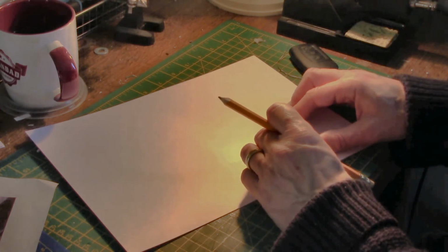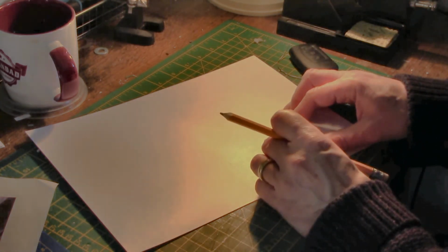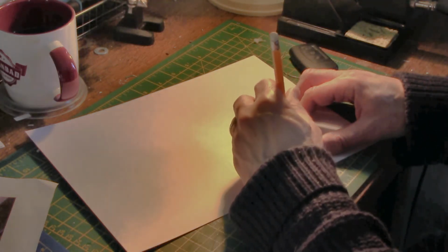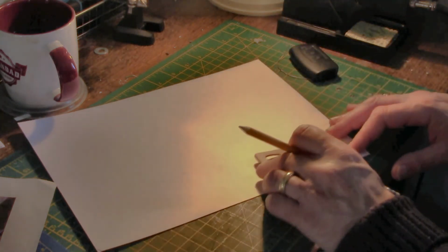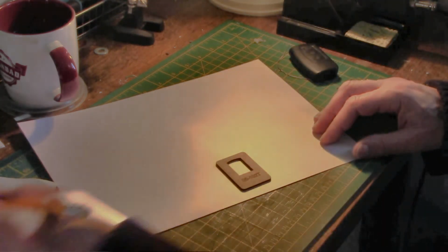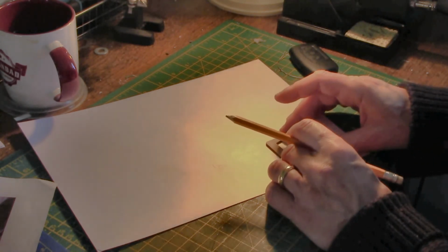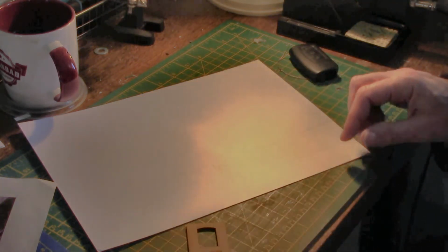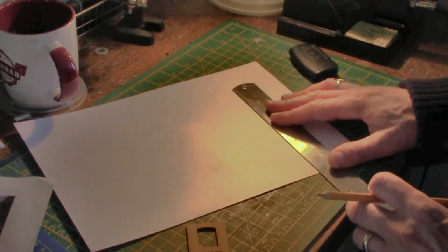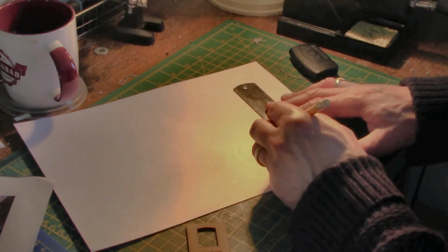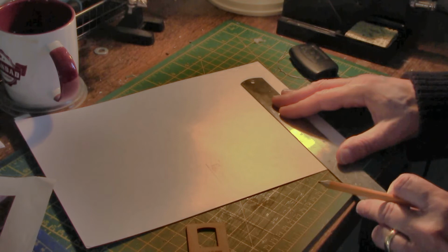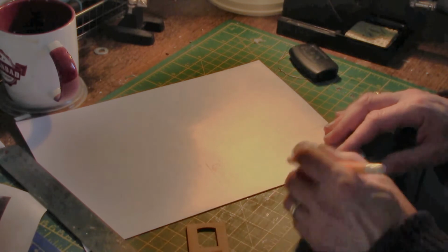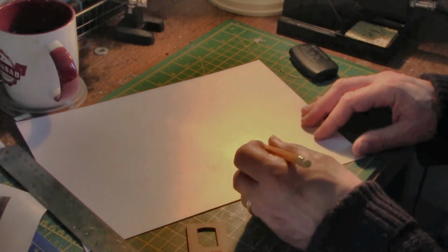And now we can draw the second window on. Trying to get it roughly in the same place. And there's our second window. And so now from that window to the edge is about the same distance again. So that will give me where the edge of the building is. So that's where the edge of the building will be. Draw a line down there, and what I'm going to do is just add a little bit on so that when I come to cut it out and build it, I've got something to fold over. So there we go. That's roughly what I'm looking at.